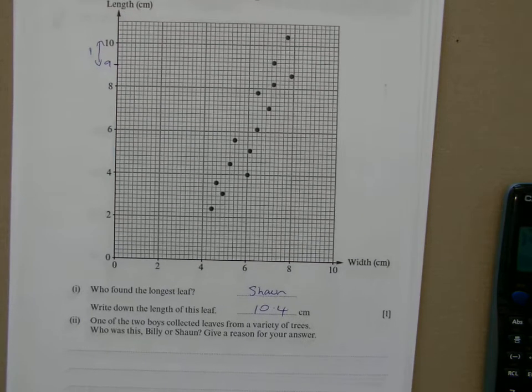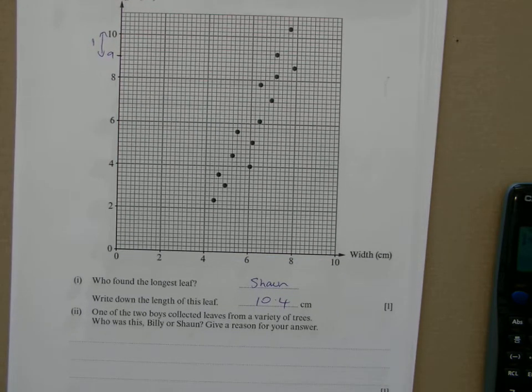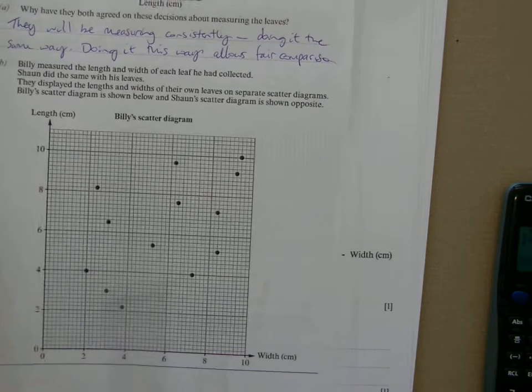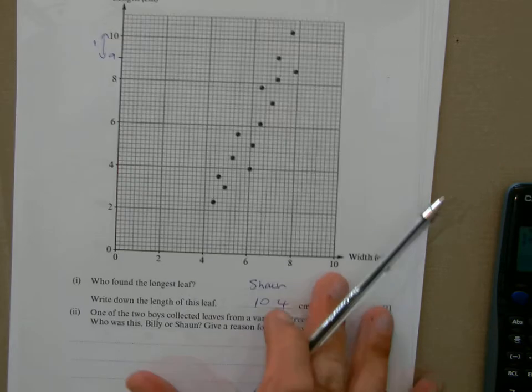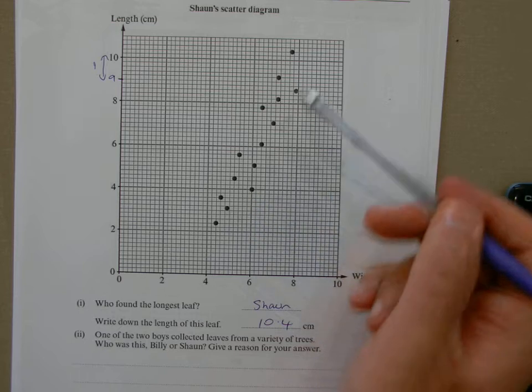So then the next part says, one of the 2 boys collected leaves from a variety of trees. Who was this, Billy or Sean? Give a reason for your answer. Well, I would certainly say that Billy is the one that collected from a variety of trees. Okay, you can look at Sean, because there's a pattern there, a trend.